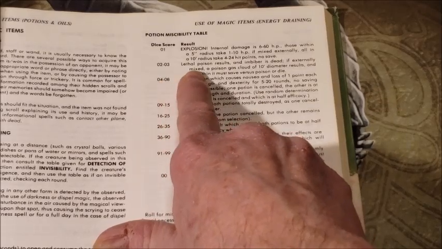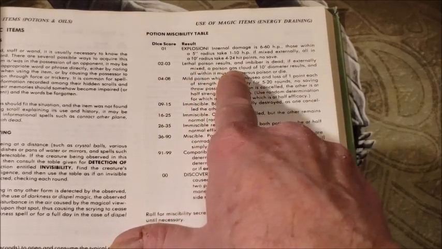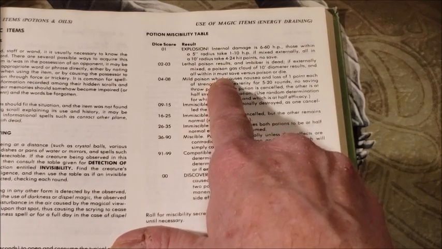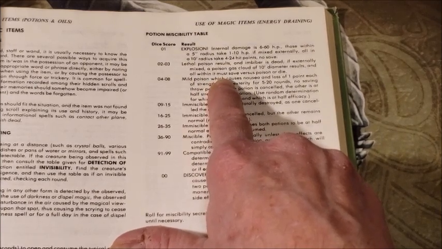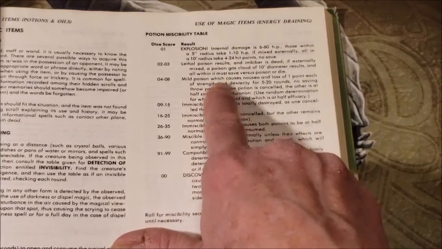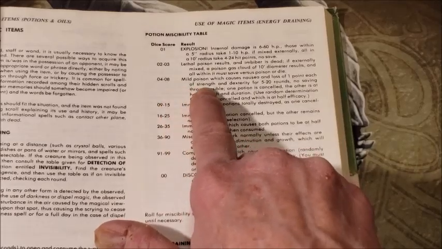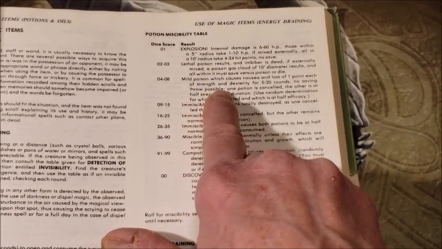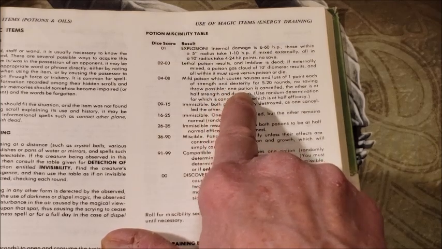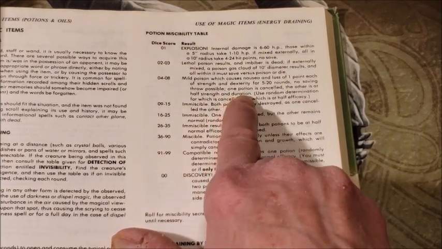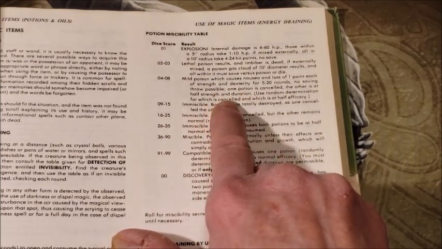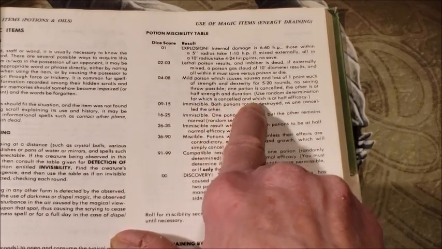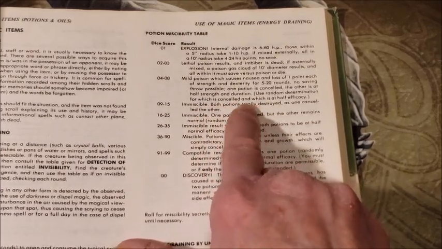On a 2 or a 3, lethal poison results. The imbiber is dead. If externally mixed, a poison gas cloud 10-foot diameter results, and all within it must save versus poison or die. 4 through 8, mild poison, which causes nausea and loss of 1 point each of strength and dexterity for 5 to 20 rounds. No saving throw. One potion is canceled, the other is at half strength and duration. Use random determination for which is canceled and which is half efficacy, so just roll dice.